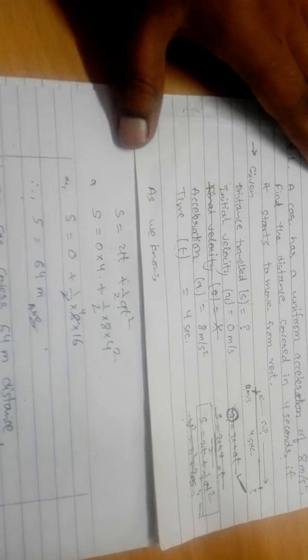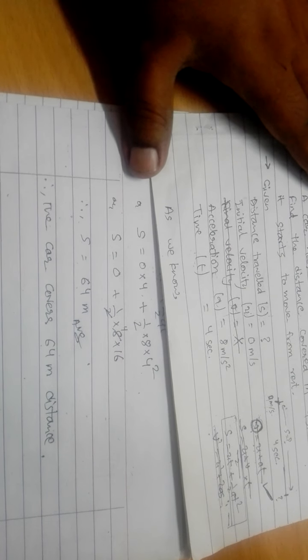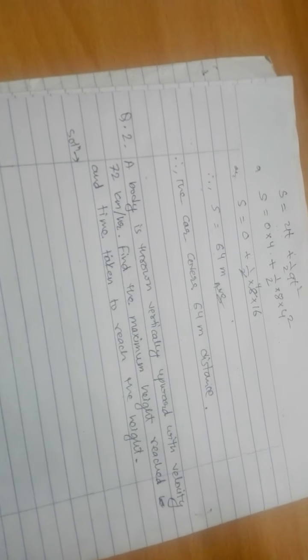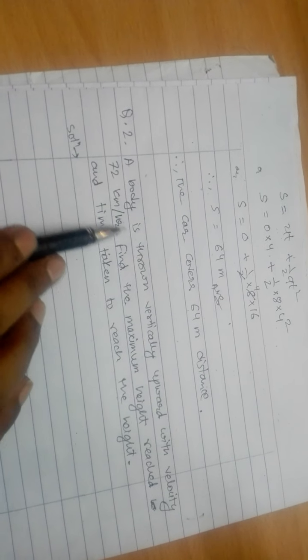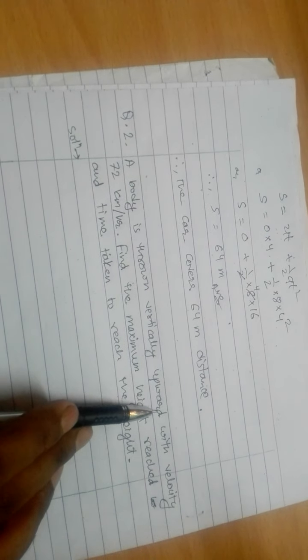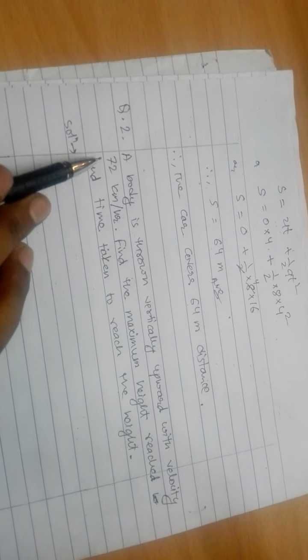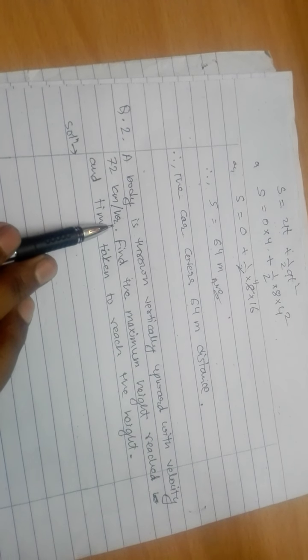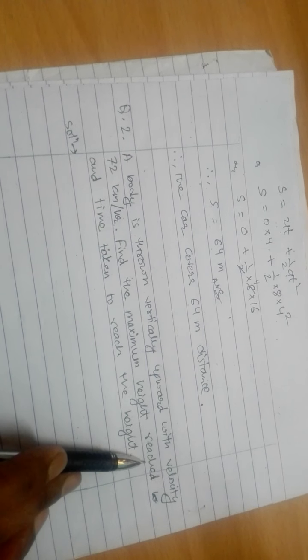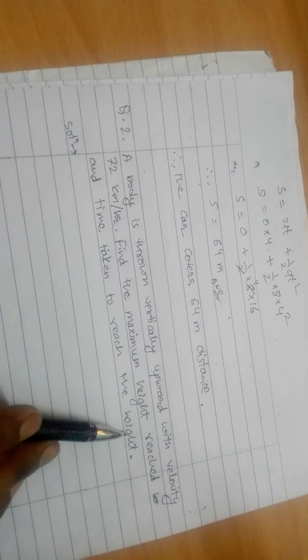Now let's go to our second question. Let me copy that question. Okay, let's see the question. It says a body is thrown vertically upward with velocity 72 km per hour. Find the maximum height reached and time taken to reach the height.